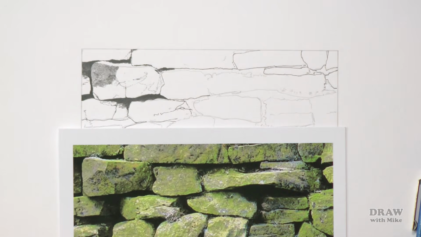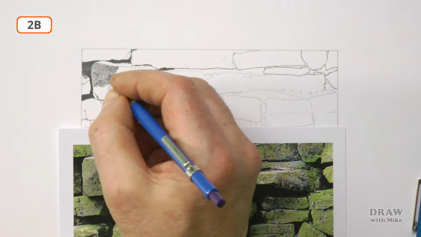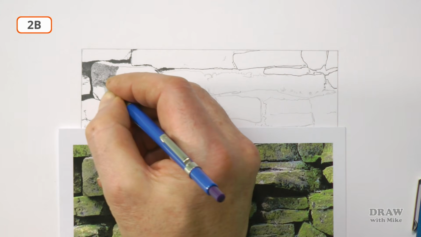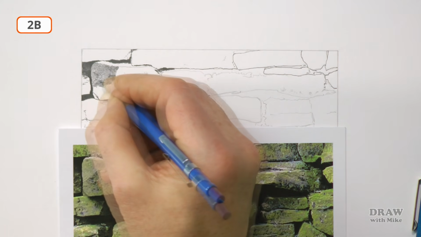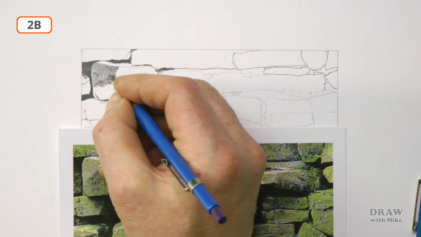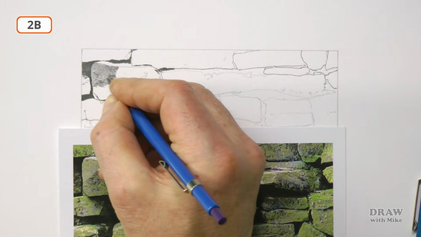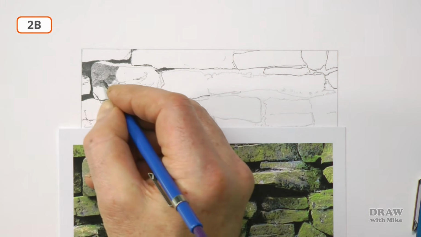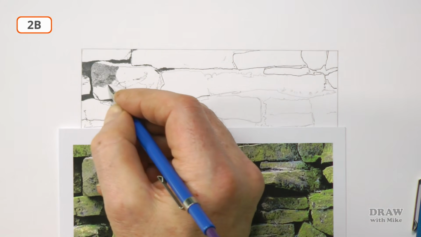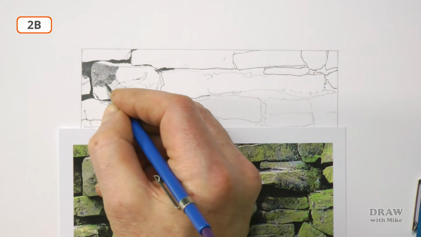I quite like some of those dark marks, so I'm going to go back to a 2B for that. It gives a lovely black mark, but at the same time a relatively sharp edge. Let that one fade back. I'll put a bit of a dimple in here, I think.